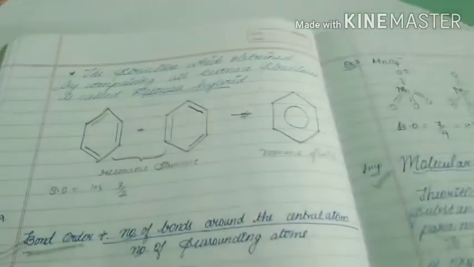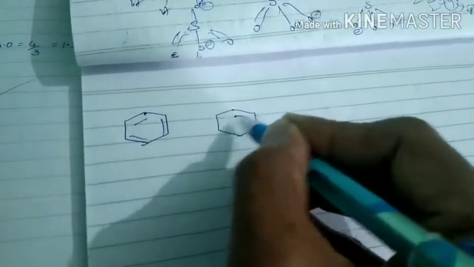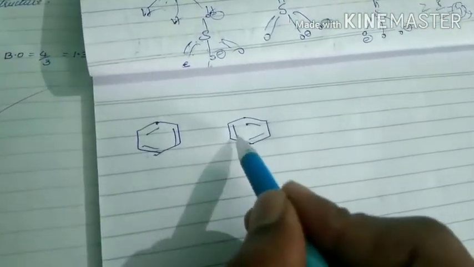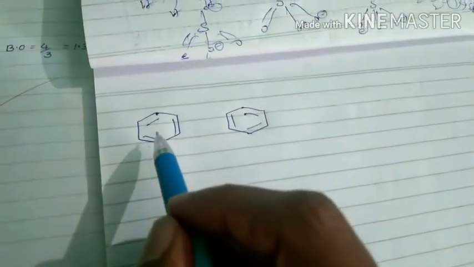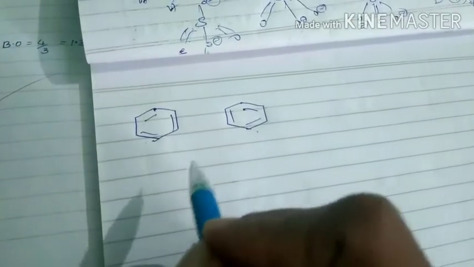Here are some more points regarding resonance. See, this is benzene. This is also benzene. Both are benzenes. In both cases, 3 pi bonds are present: 1, 2, 3. Here also 3 pi bonds. But what is the difference? The position of pi bonds. So these two structures are considered resonance structures for benzene.